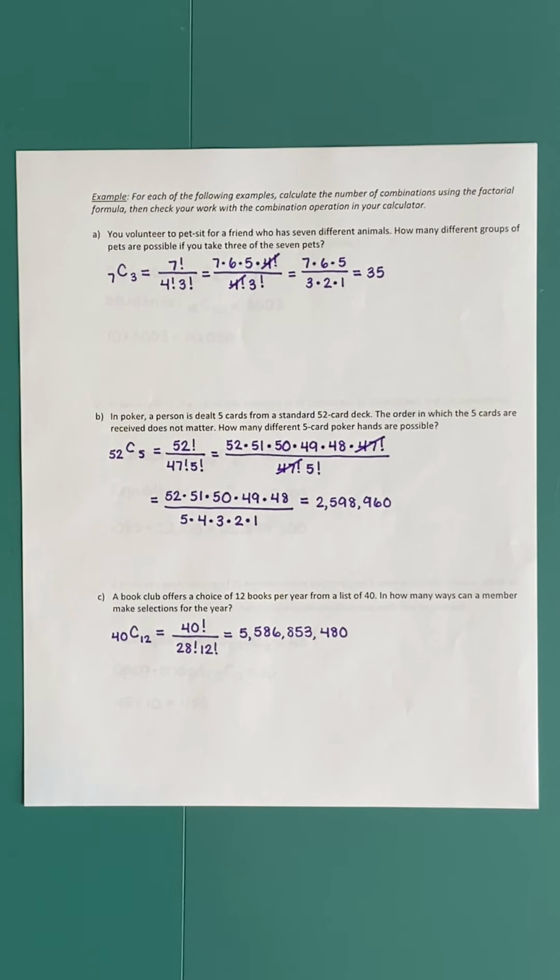Okay, so you volunteer to pet sit for a friend who has 7 different animals. How many different groups of pets are possible if you take 3 of the 7 pets? So we know this is a combination because there's no order involved here. We're not saying you're going to put them in the back of your car in cages in a particular order. You're just taking a selection of the animals to pet sit.